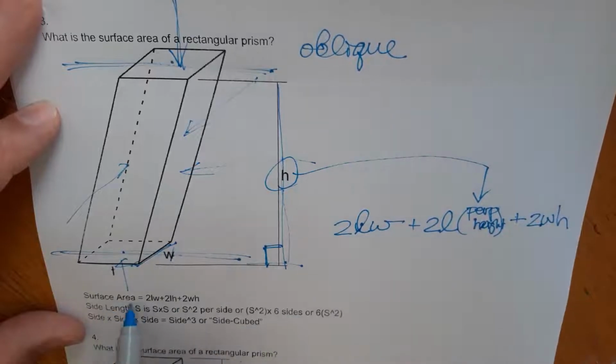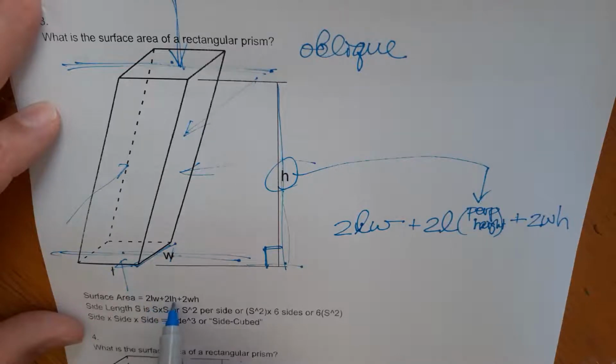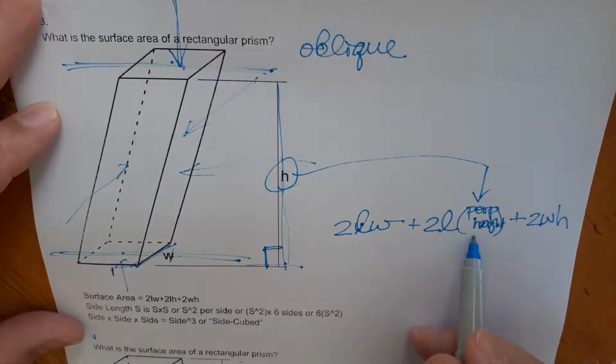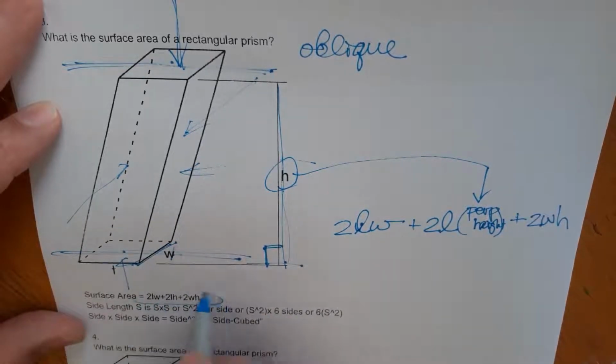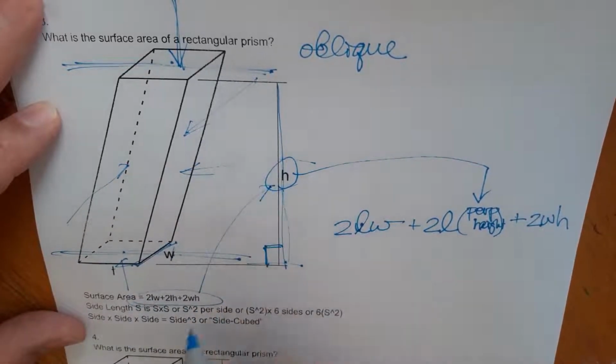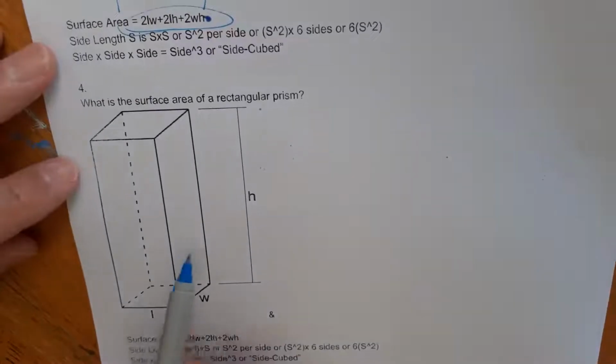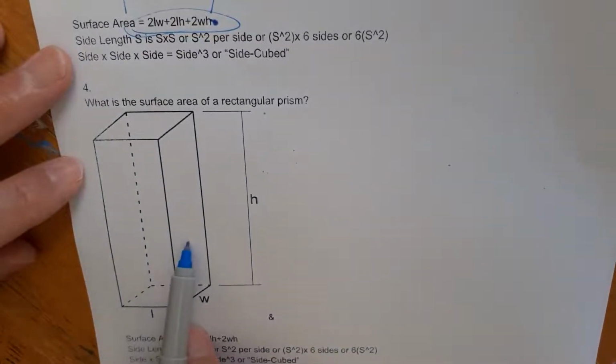And so surface area even of an oblique rectangular prism is 2LW plus 2LH plus 2WH, just what we defined here. As long as your H is perpendicular height, it's the exact same way we found the surface area of the non-oblique rectangular prism, the prior one.